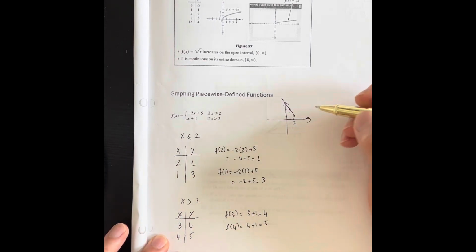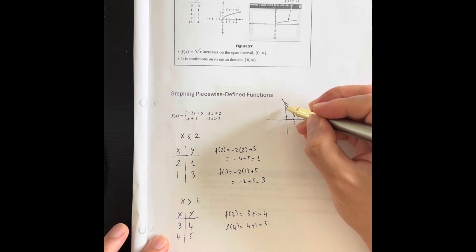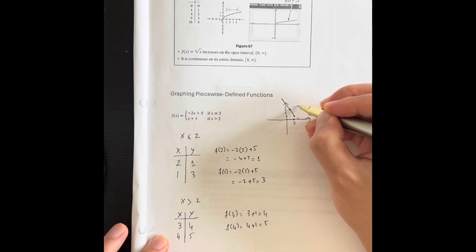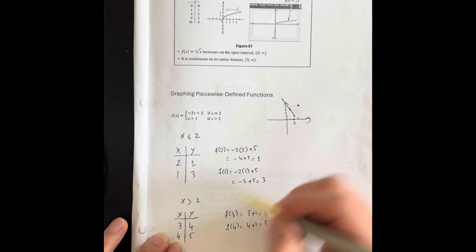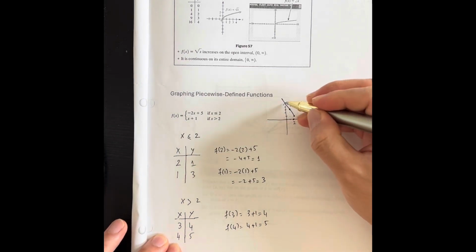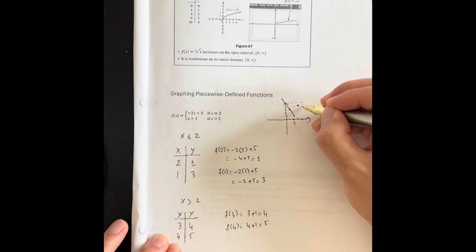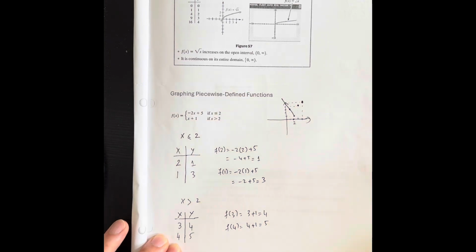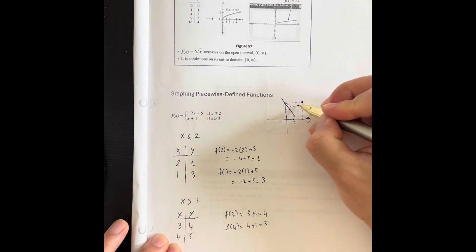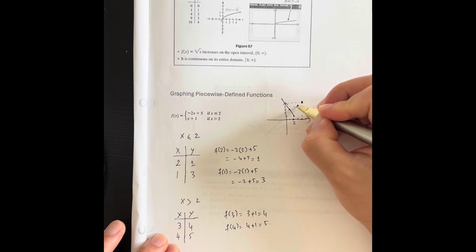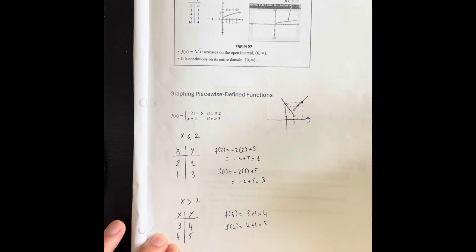So the points are (3, 4) and (4, 5). So this is the line. This one we can extend down to 2, and then we use an open circle there at 2.